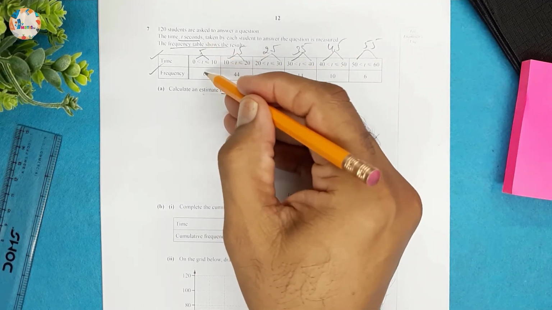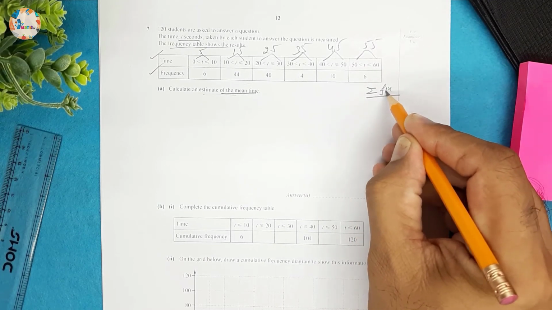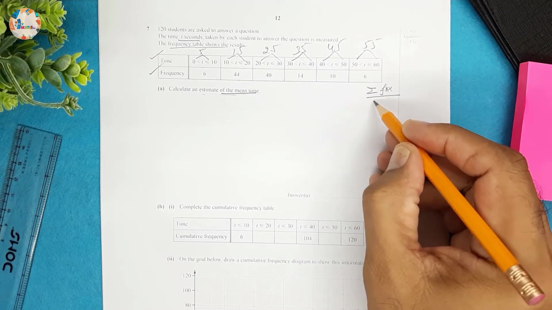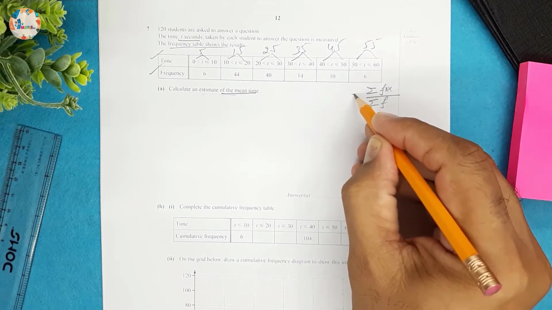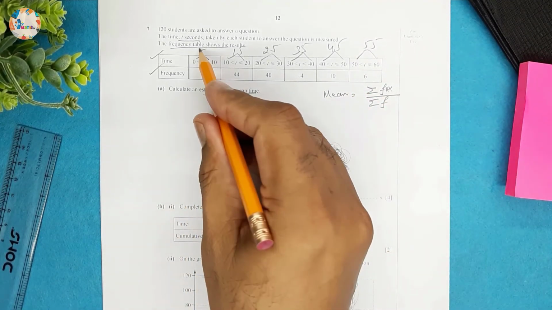Now we multiply, and the formula is sigma fx divided by sigma f. This will basically be the mean. So the same formula will be applied.